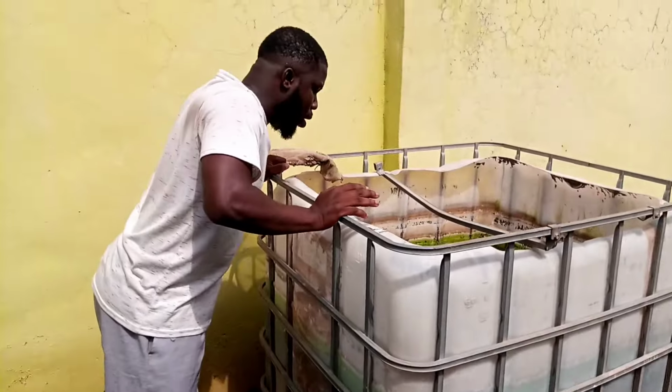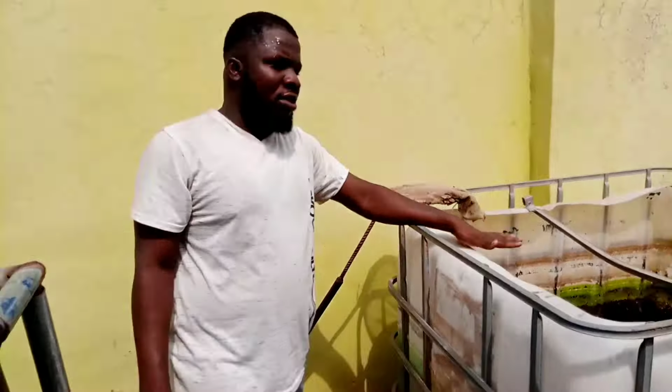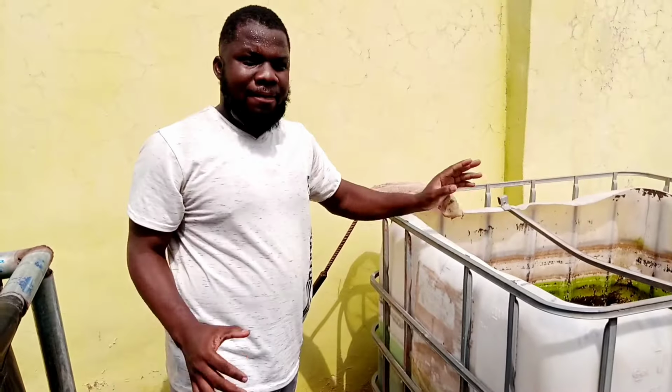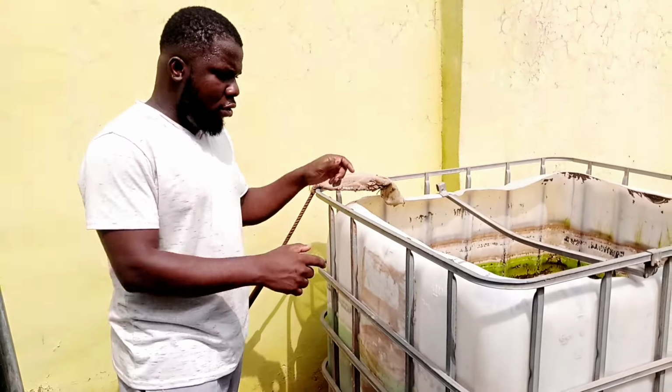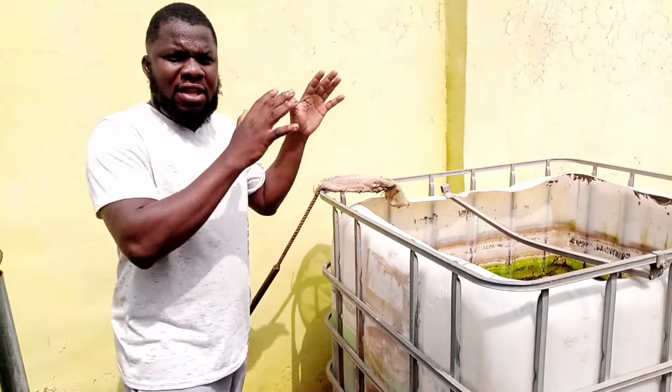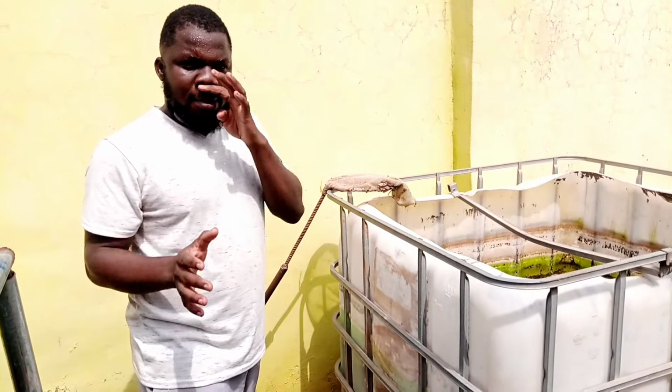Okay, so because I just changed their water, I won't be feeding these ones now. If I feed them, the rate of consumption will be so low and they will not be responding because they have just gone through stress in the process of changing their water. So I have to give them time to relax. So I won't be feeding them this morning. When it's evening time, that's when I'll be feeding them.